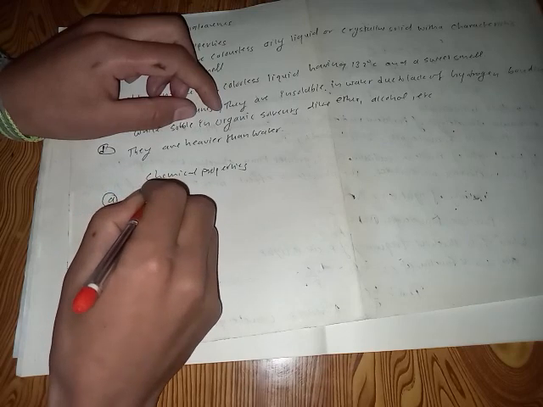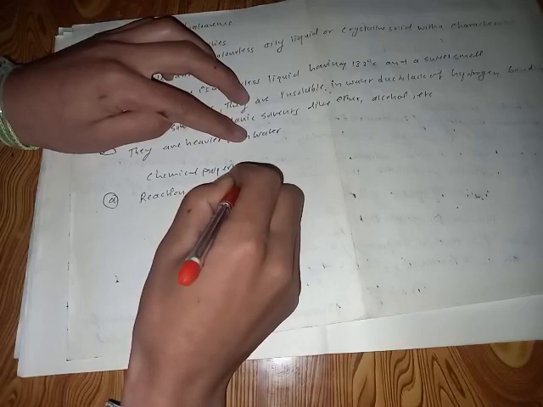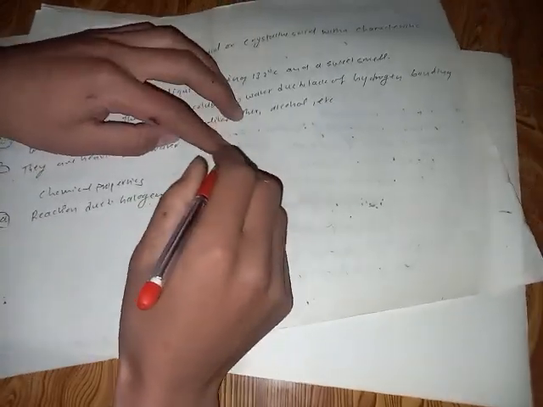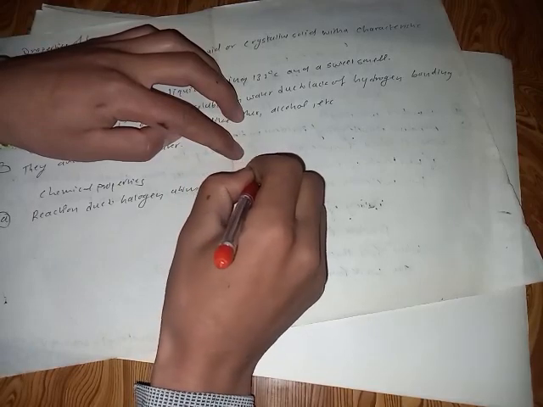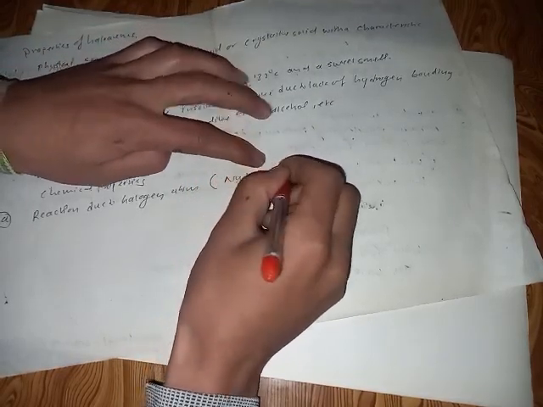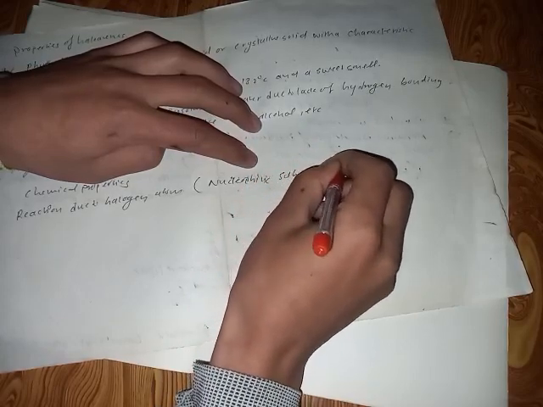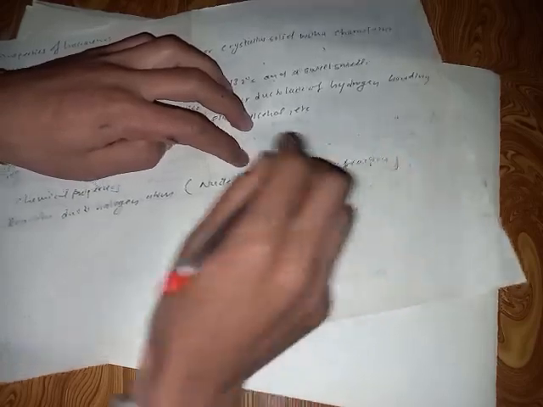First of all, point number one: reaction due to the halogen atom. Another name for this reaction is the nucleophilic substitution reaction.